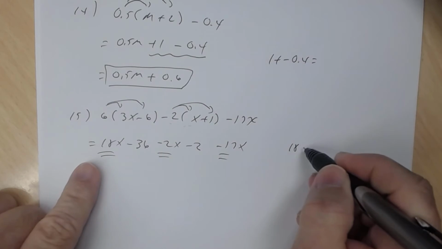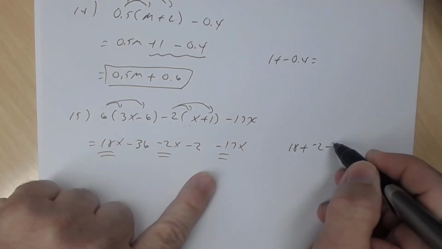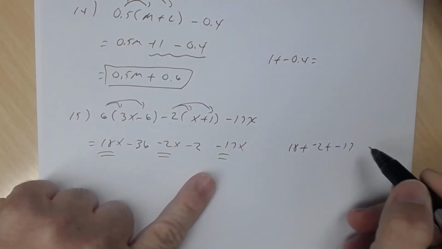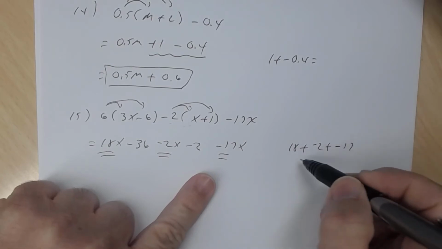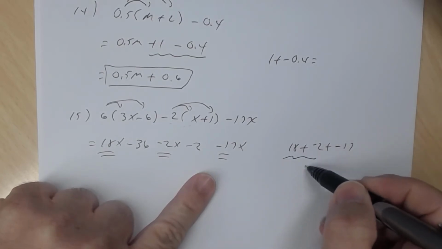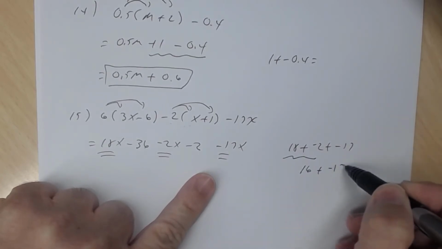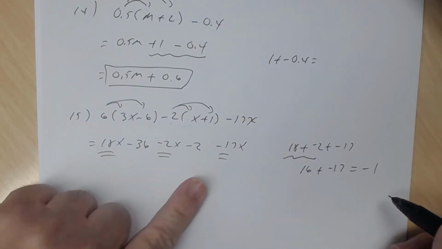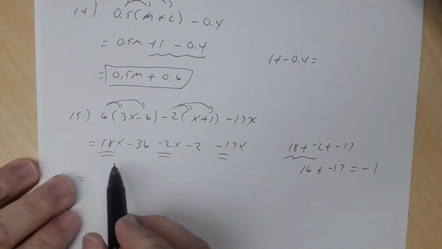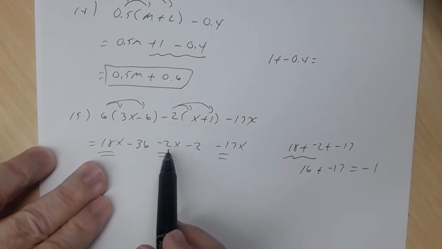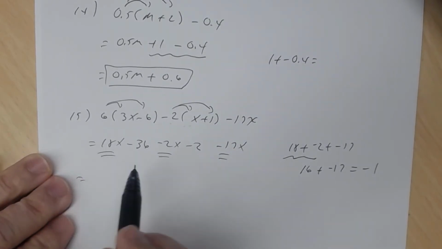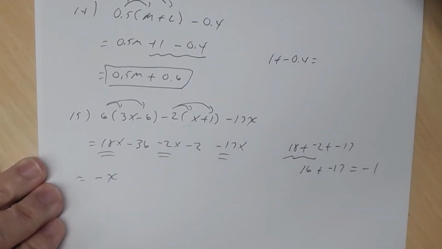So we're saying 18 plus a negative 2 plus a negative 17. Use your calculator if you need to, but 18 and negative 2 is 16, and 16 and negative 17 is a negative 1. So when I combine 18x and a negative 2x and a negative 17x, I just get a negative x.